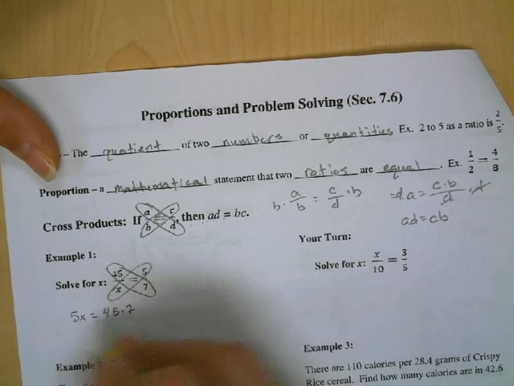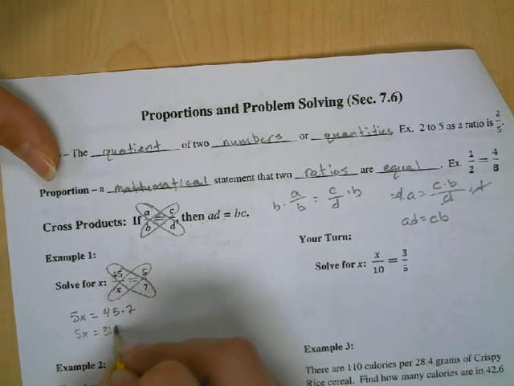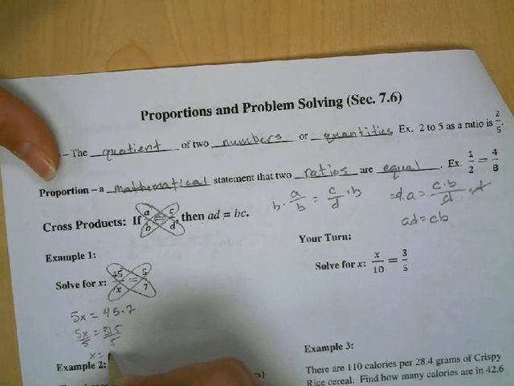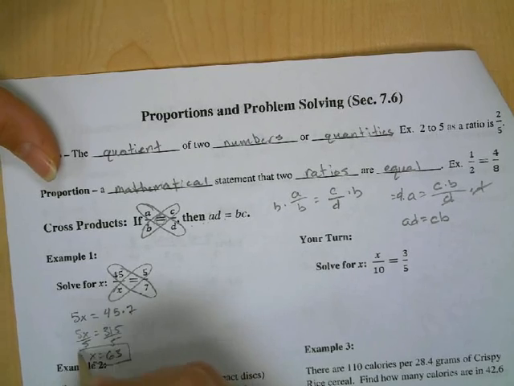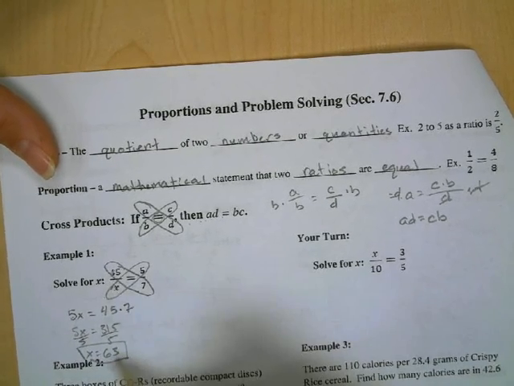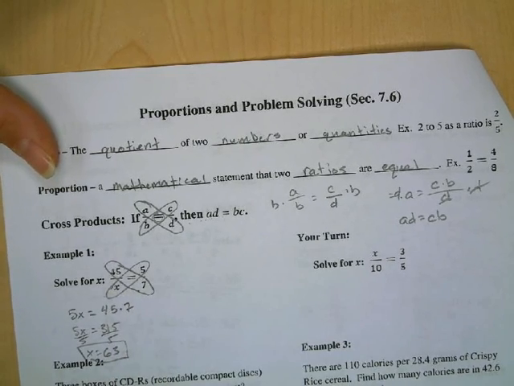So here, that would be 5x is equal to 315. Divide by 5. And x is equal to 63. Okay, x is equal to 63. We still have to be worried about extraneous solutions because I do have an x on bottom, but if I were to plug that in, I am not going to get 0, so I am okay there.